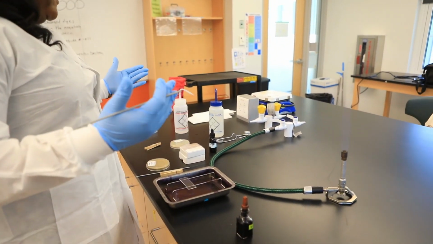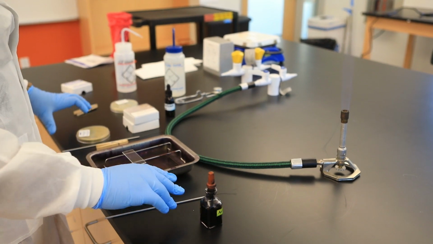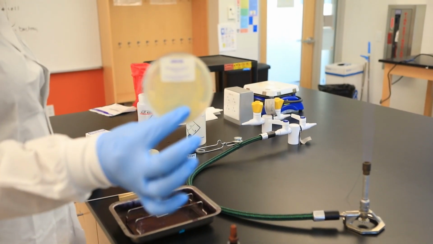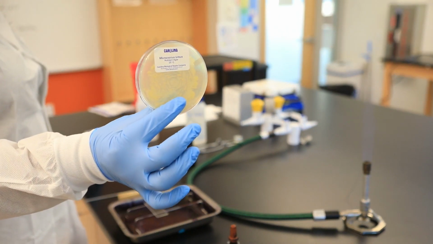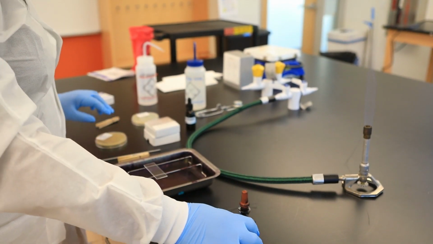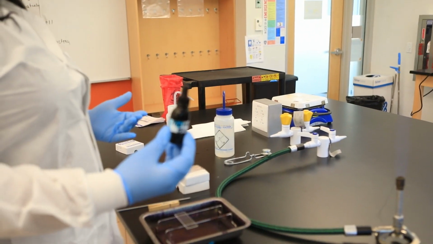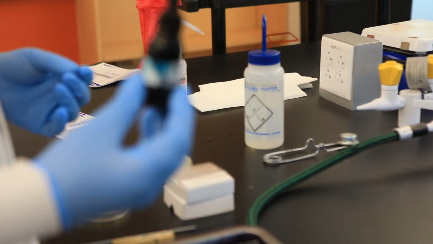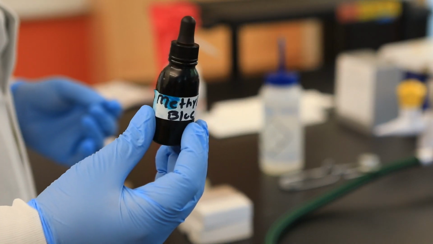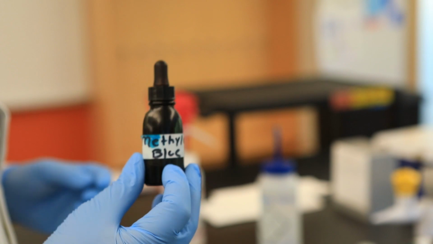So what tools do we need in order to conduct the simple stain? Well, of course, we need our bacteria. This is the bacteria Micrococcus luteus. It's a spherically shaped bacteria, so it's cocci, okay? We need our stain. You have the option of using several types of positively charged stains or dyes. For this one, I'm going to use methylene blue, okay?